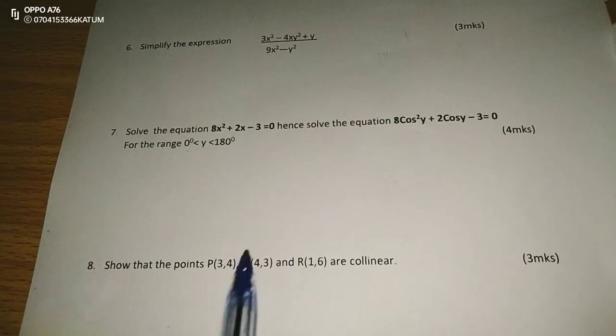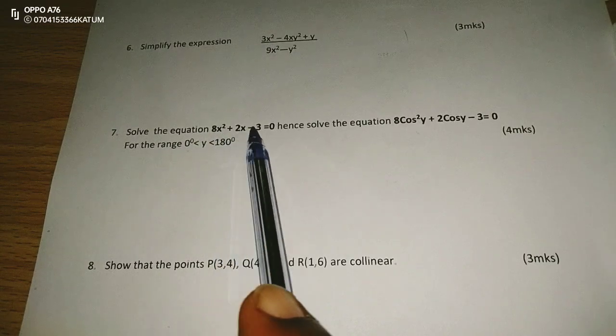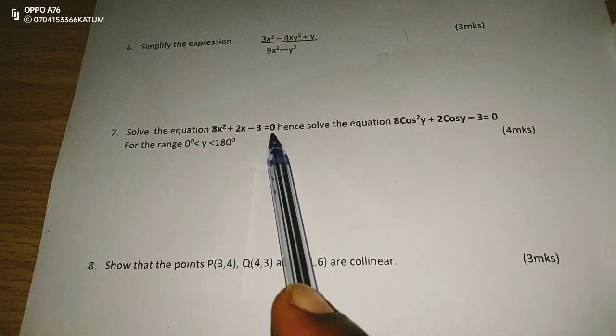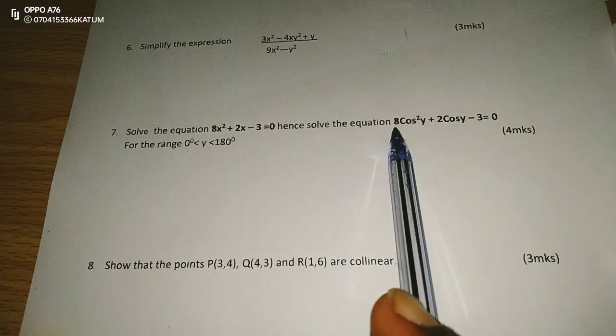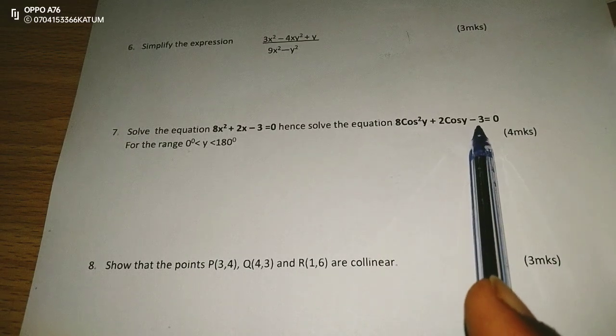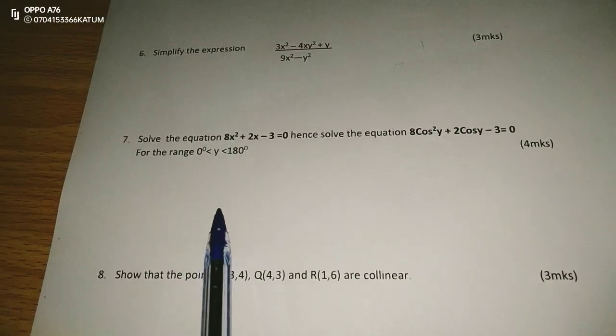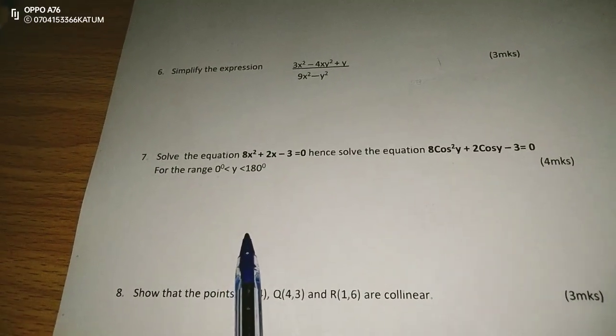Number 7, solve the equation 8x squared plus 2x minus 3 equals 0, and solve the equation 8 cosine squared of y plus 2 cosine of y minus 3 equals 0 for the range of values of y between 0 and 180.